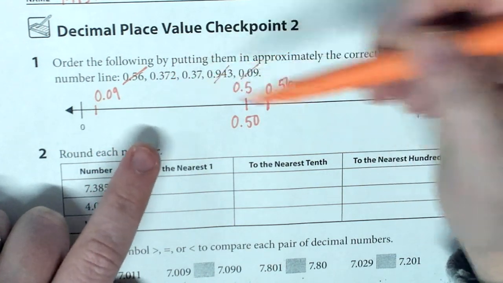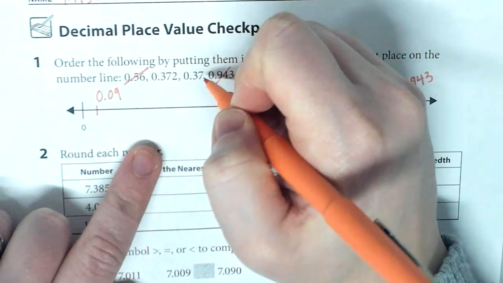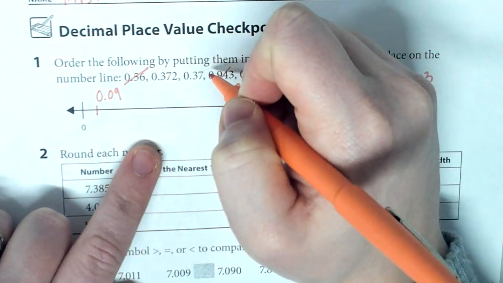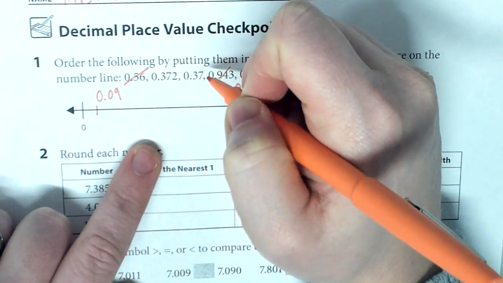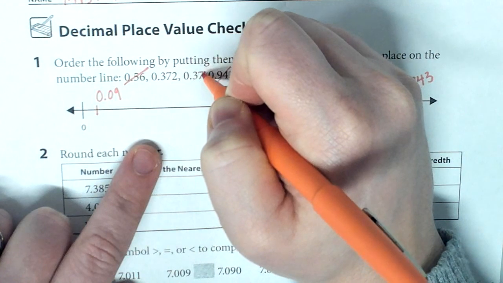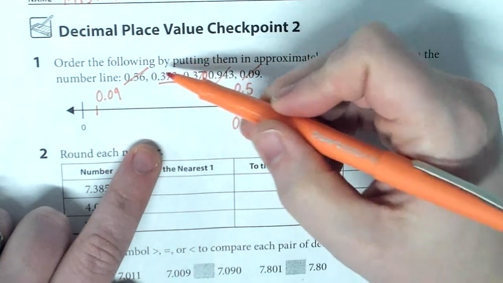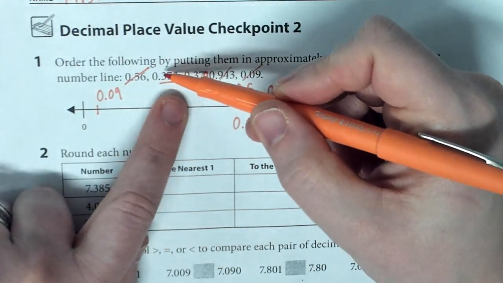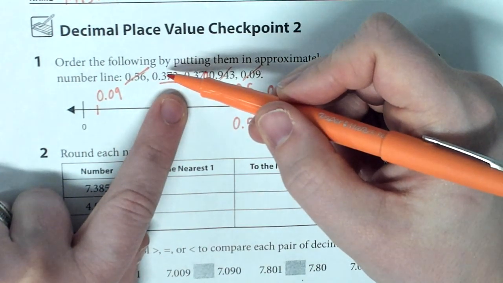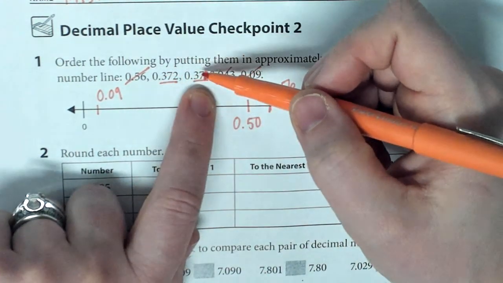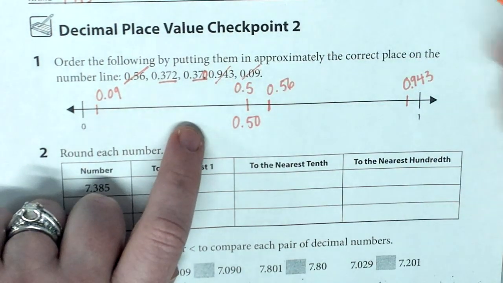0.372 and 0.37. Sometimes when I like to compare decimals, I need to balance them out. So I'm going to add another digit over here so that they both have 3 digits after the decimal point. And I'm thinking 372 thousandths or 370 thousandths.